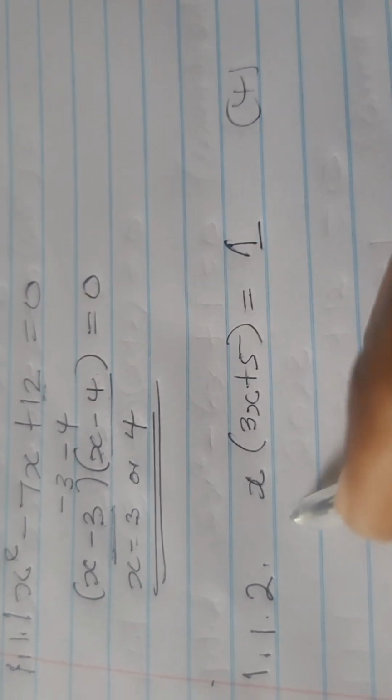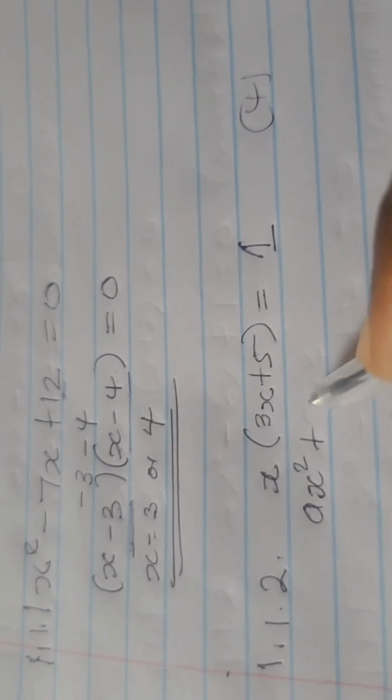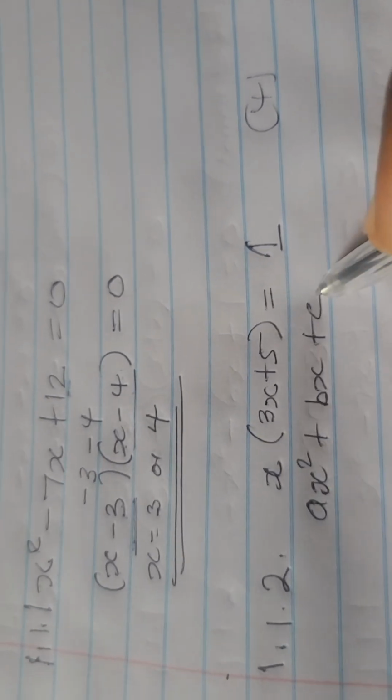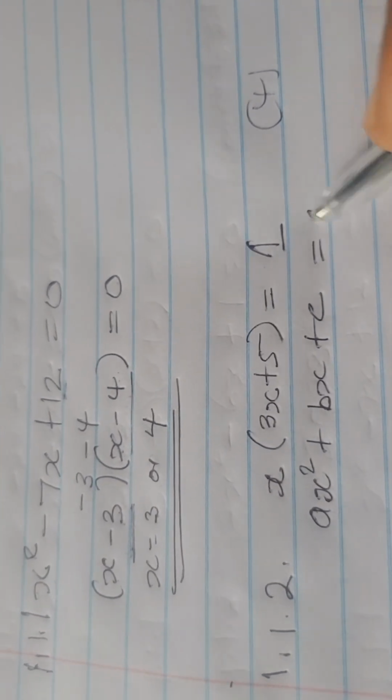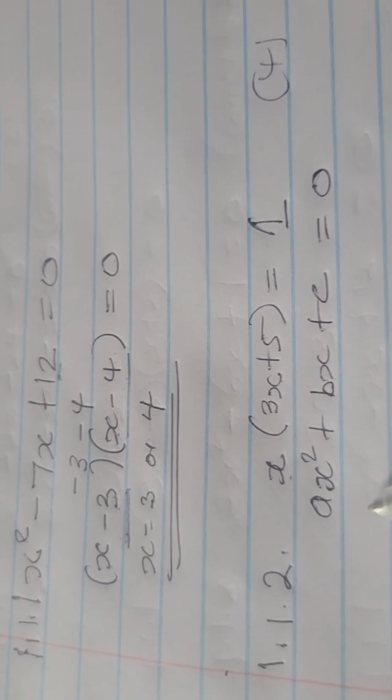What we are seeing here is that we need to rearrange this equation so that it comes back to the general form of a quadratic equation that we know: ax squared plus bx plus c, equal to 0. So we multiply this one by that.